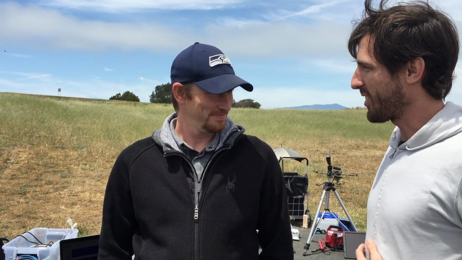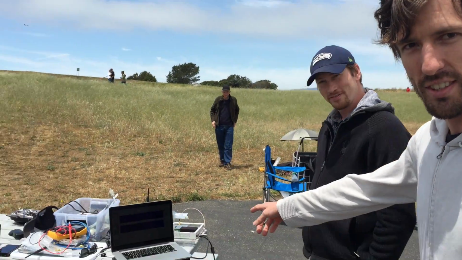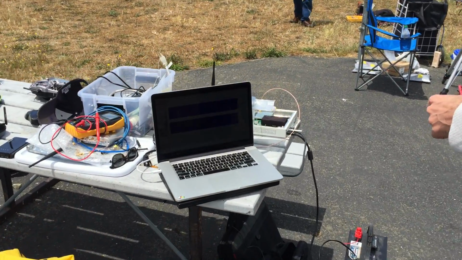Hey. We're at the FPV time trials for the championships coming up in July. Yeah, we're practicing. And as you can hear, there's lots of activity around us. The field's looking pretty cool. And I just wanted to quickly show you this setup that I put together yesterday.